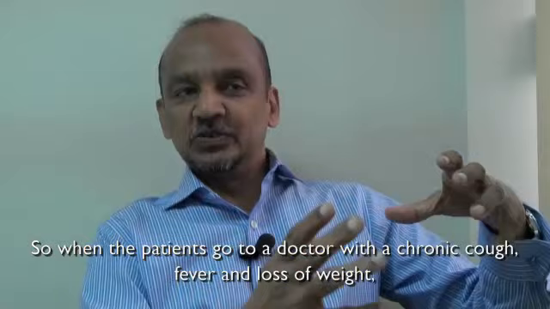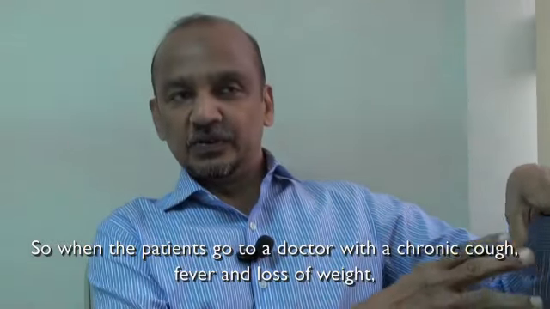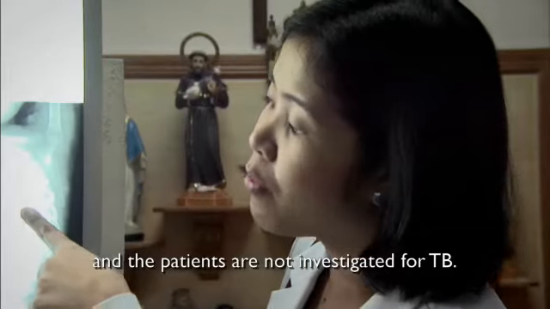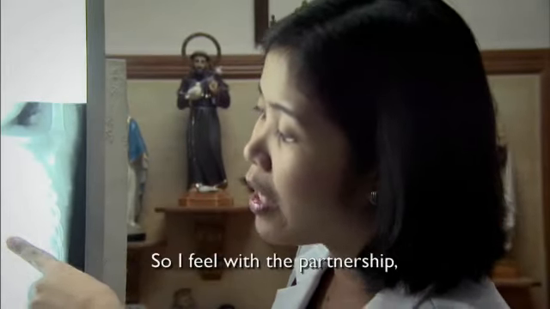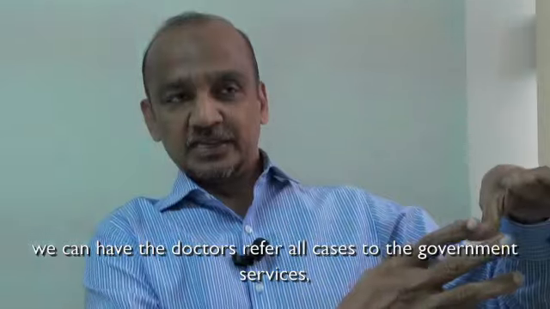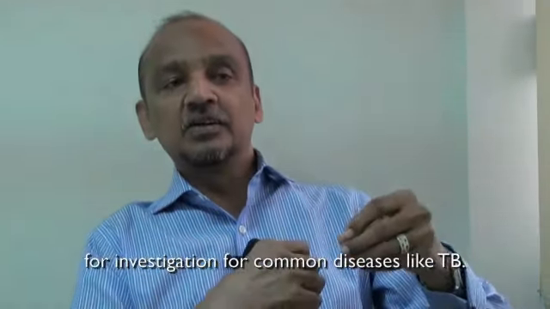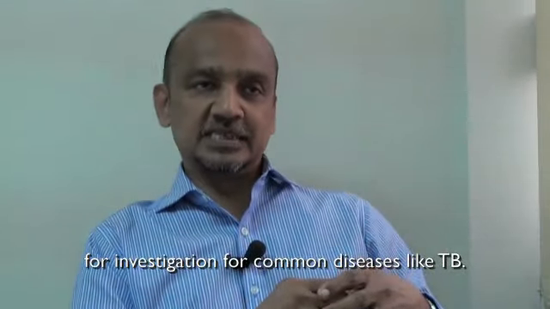So when these patients go and see a doctor for chronic cough and fever and loss of weight, the doctor just gives them antibiotics, and the patients are not investigated for TB. So I feel with the partnership, we can actually have all the doctors refer the cases to the government services for investigation for chronic diseases like TB.